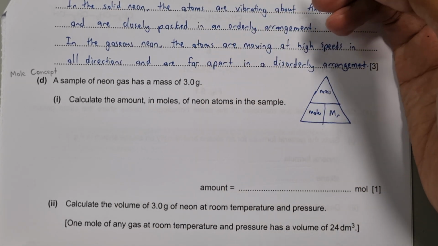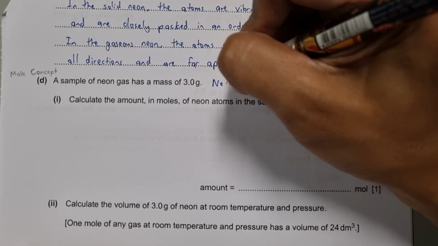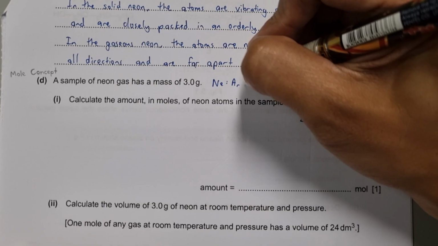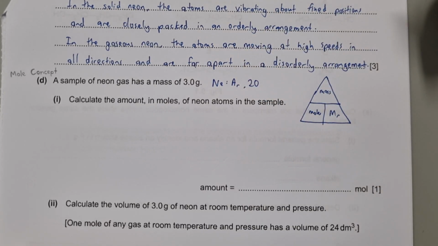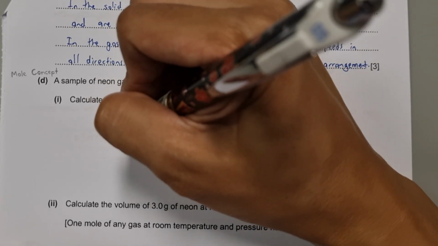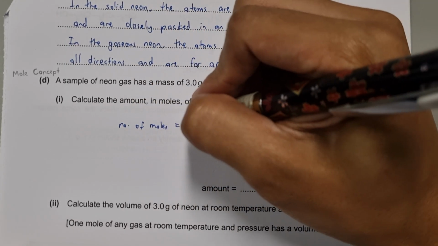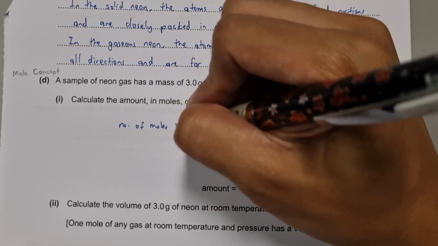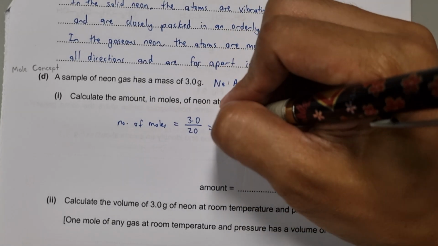The neon Ar is 20, from the periodic table. So the number of moles would be the mass 3.0 divided by 20, which is 0.15.